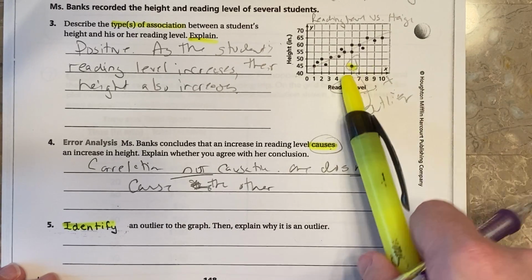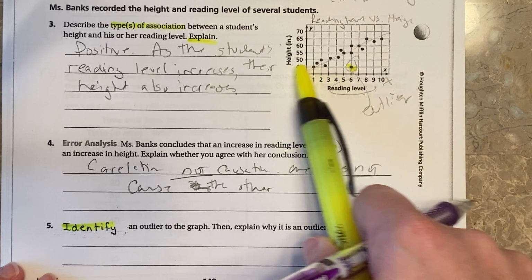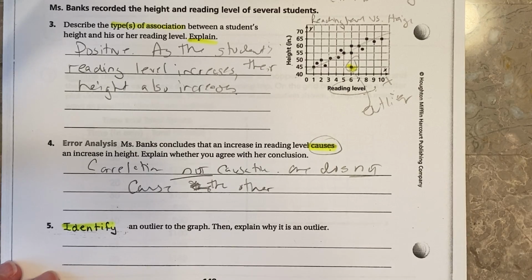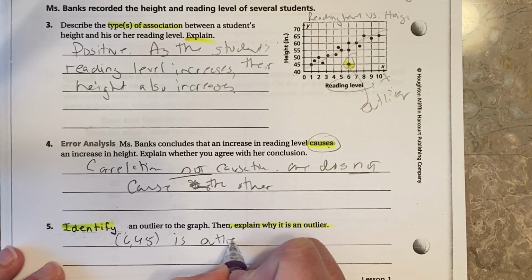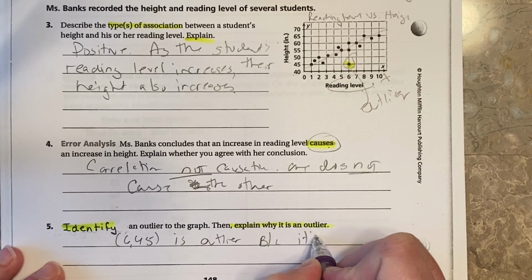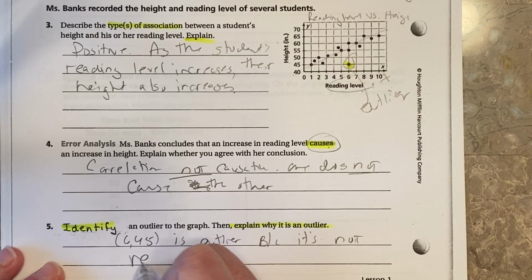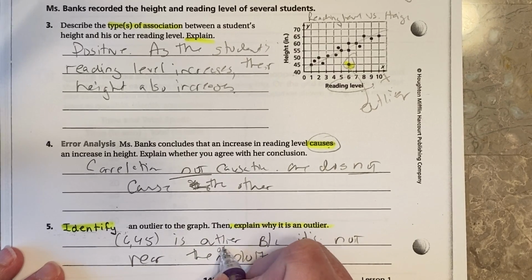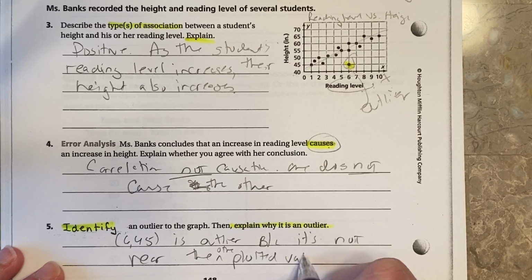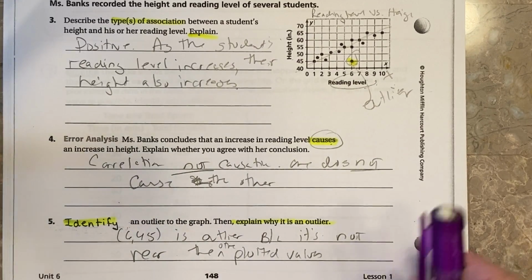Oh, we just did that over here. So 6 and 45. And then explain why it's an outlier. So 6, 45 is an outlier because it's not near the plotted values or the other plotted values. All right, hopefully that was not too bad.